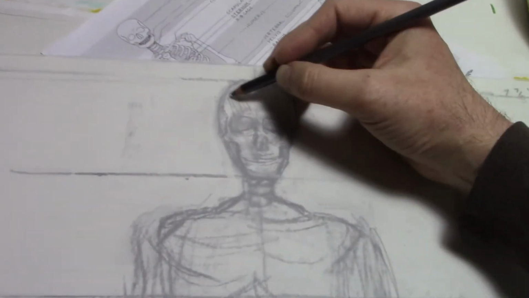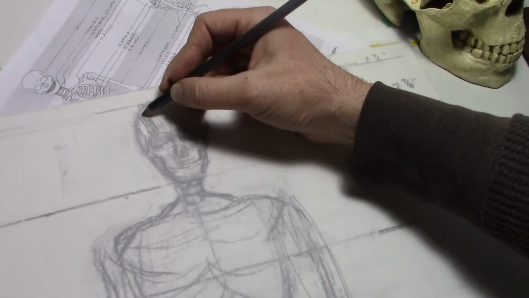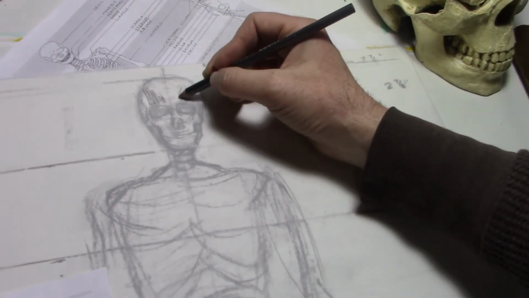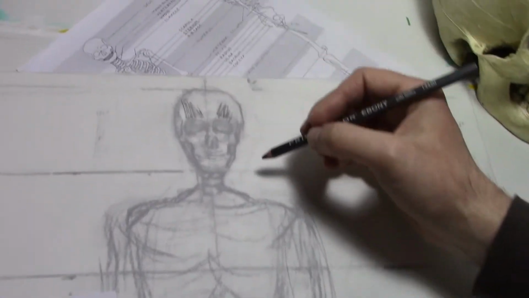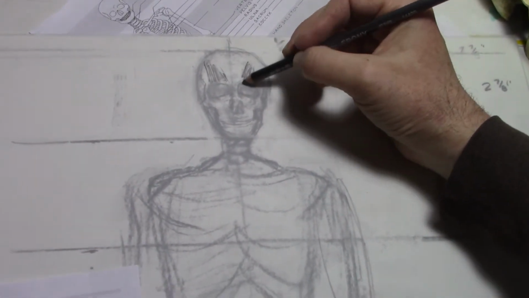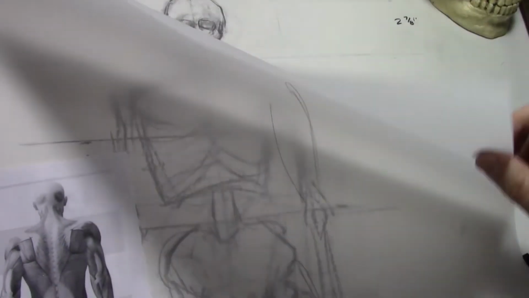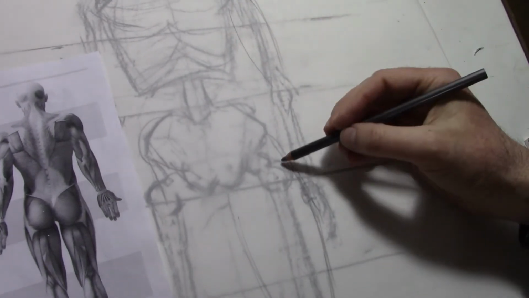You've got muscles going up here above the eyes that make you raise your eyebrows, and people can do that, but you don't have other muscles. You don't have muscles on the top of your head, just right there where they attach. So I wouldn't sit there and draw anything more than that, so be aware of that.